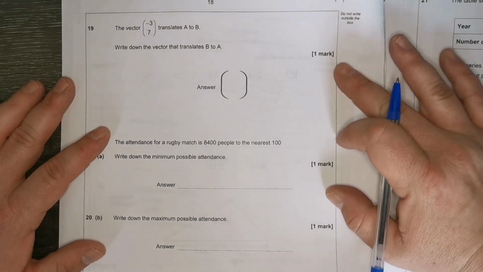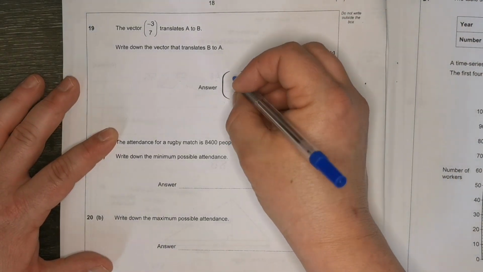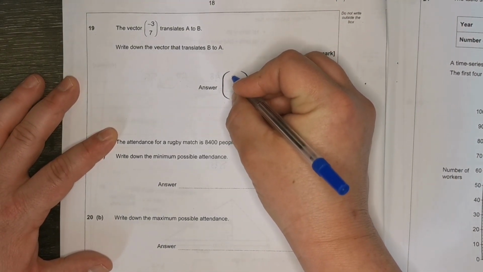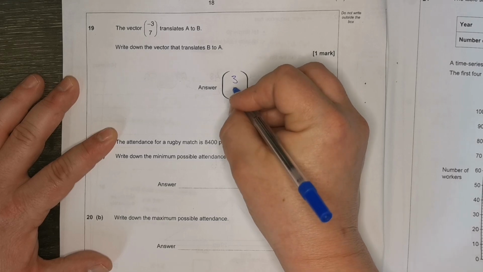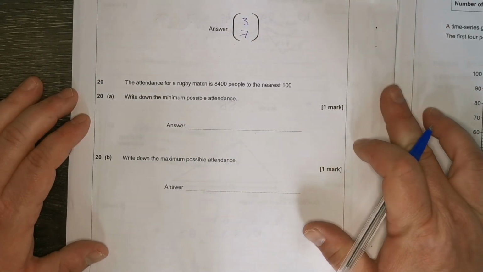The vector minus 3, 7 translates A to B. Write down the vector that translates B to A. Well, that's just going to be going backwards, isn't it? So that'd be 3 along and 7 down, rather than 3 left and 7 up.